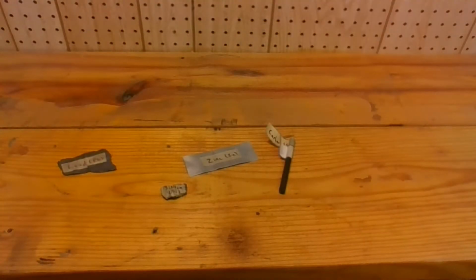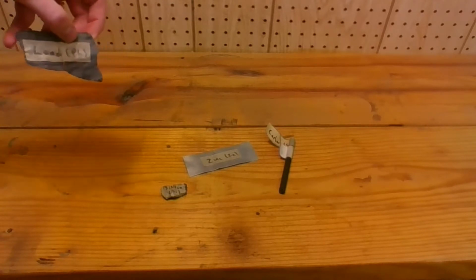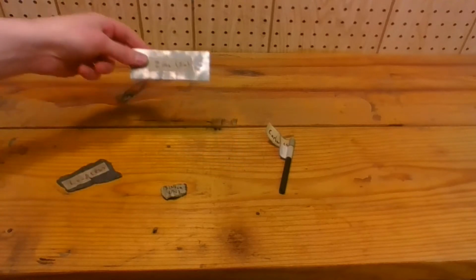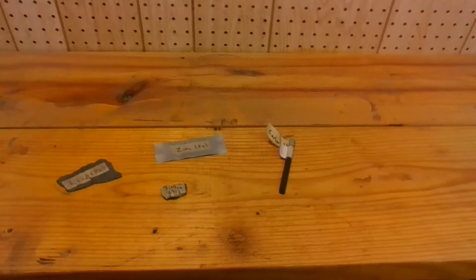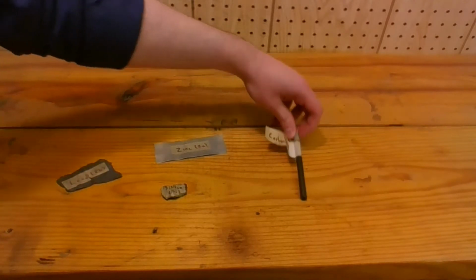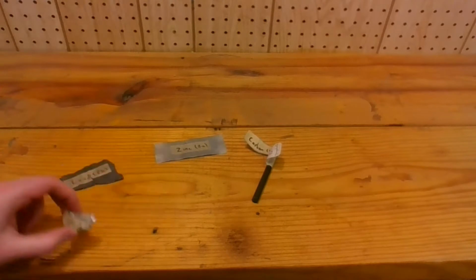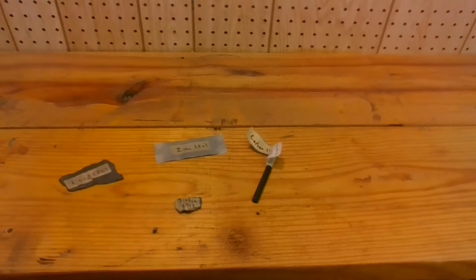All right, at this first station, we have 4 elements to look at. We have a piece of lead, all right? Chemical symbol for that is Pb. We have zinc, symbol for that is Zn. We have carbon, symbol for that is C. And then silicon, symbol Si.